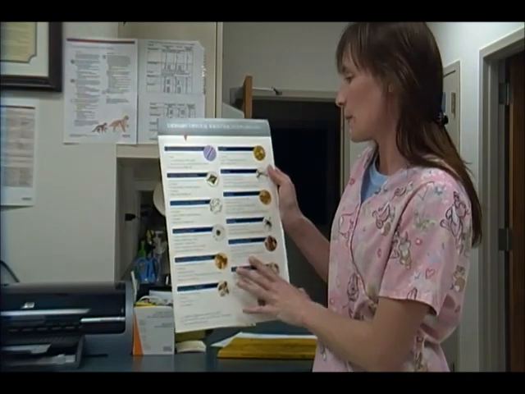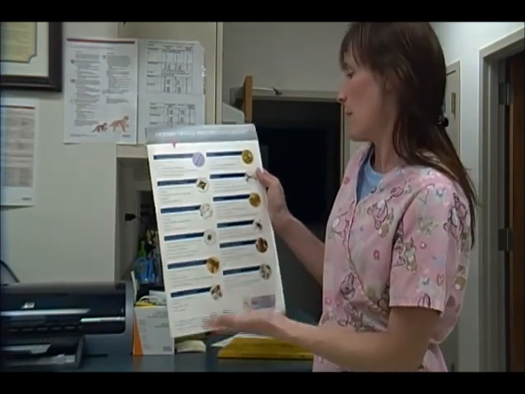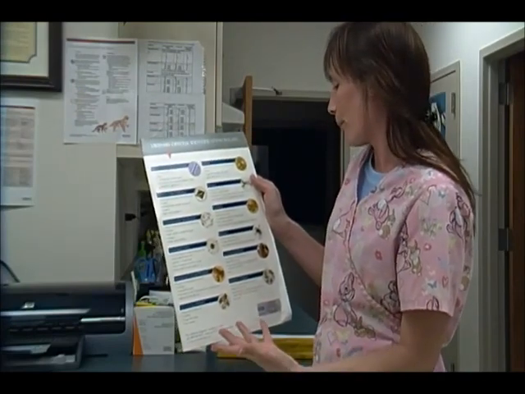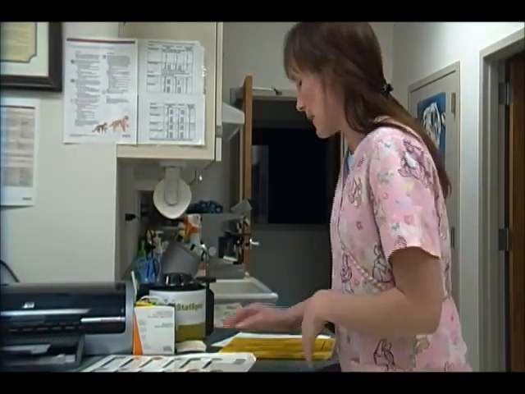So there are many types of crystals that you can see in urine. Some of them depend on if it's acidic or alkaline urine. Some might be more common in different species or breeds. So that's a little bit about crystals.